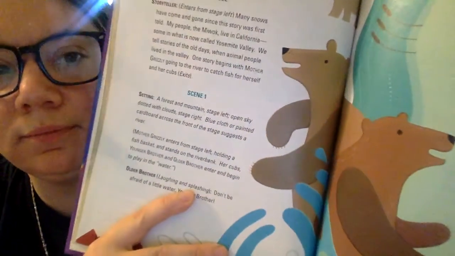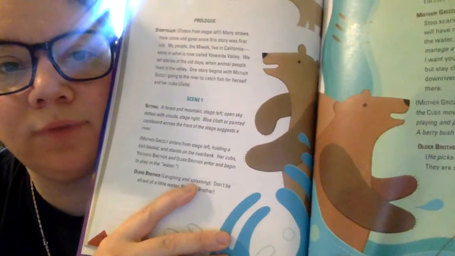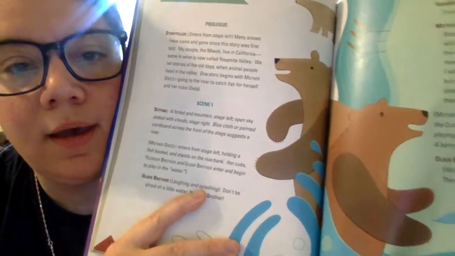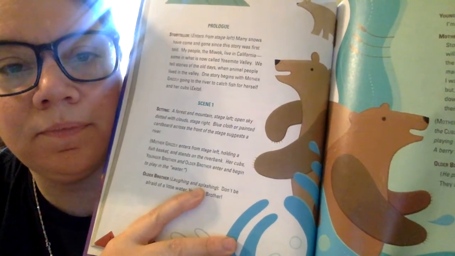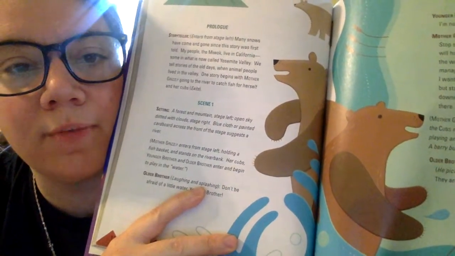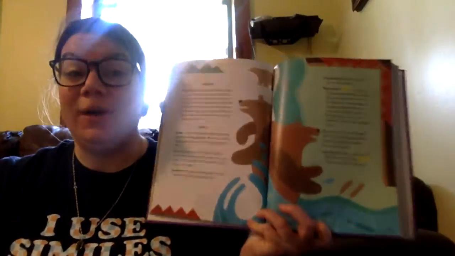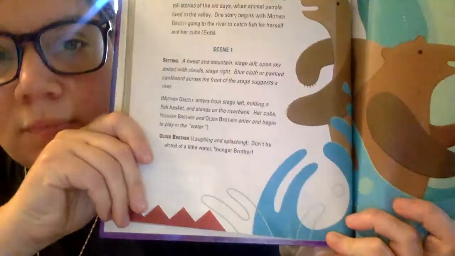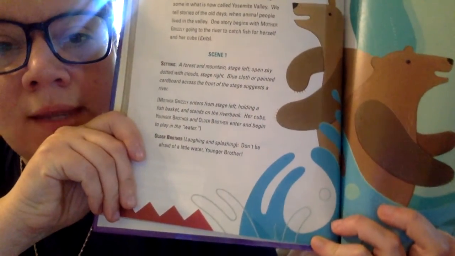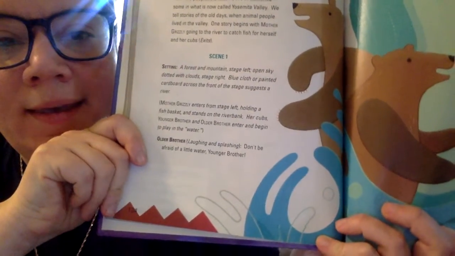Scene 1. They tell us the setting. There you go. Forest and mountain. Stage left, we see open sky dotted with clouds. Blue cloth or painted cardboard across. So this shows us that if you really want to get in depth and make this your own, go for it. All right. I'm not going to read all the stage directions. You can look through that and read that.